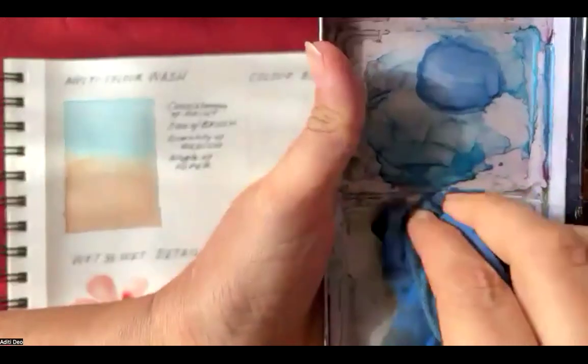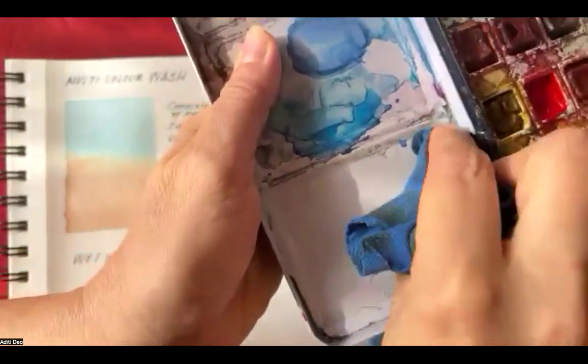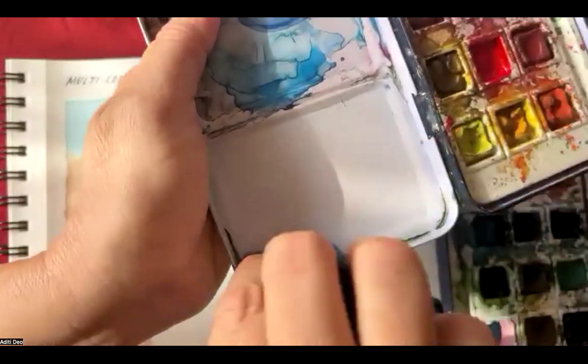So I'm wiping off one section because I'm going to now have to test the consistency of my paint a little bit.